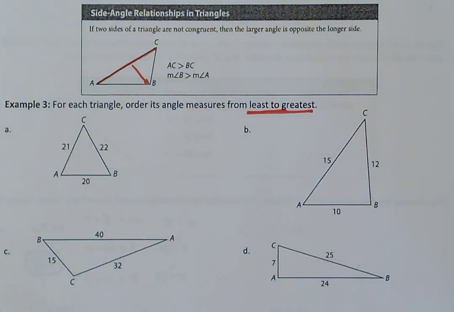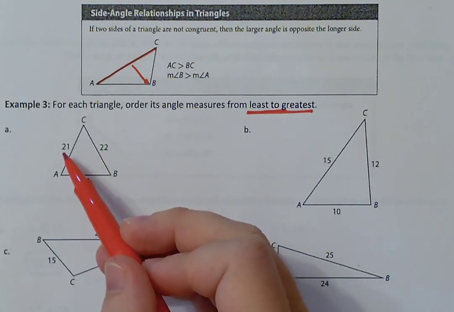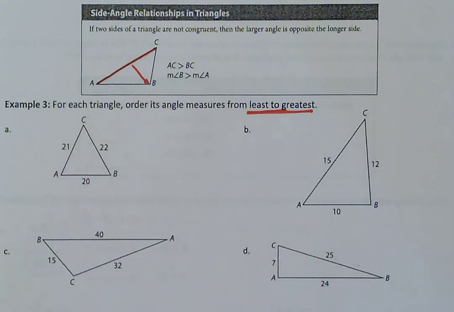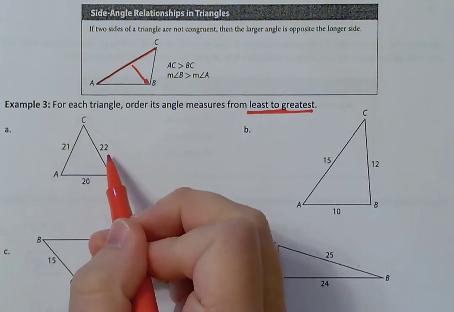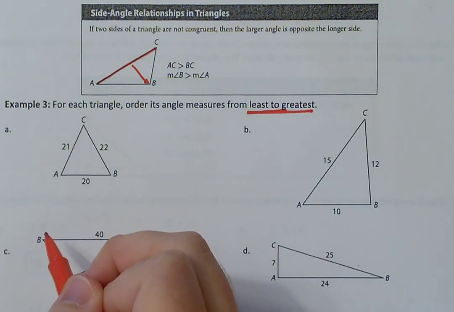So if we look at example 3a, we have triangle ABC with the side lengths 21, 20, and 22. To figure out least to greatest, we need to start with the smallest angle, so we need to look at the smallest side. So between 21, 20, and 22, which of these three is my smallest side length?